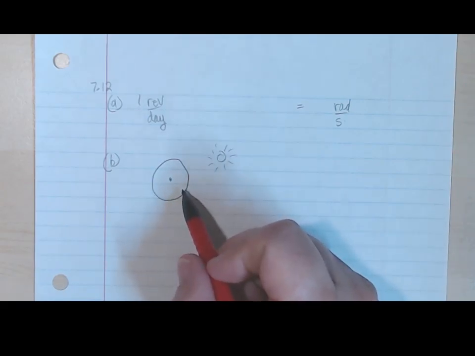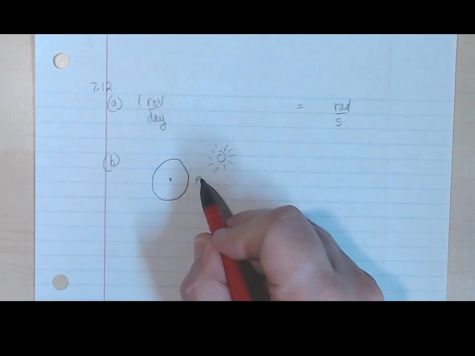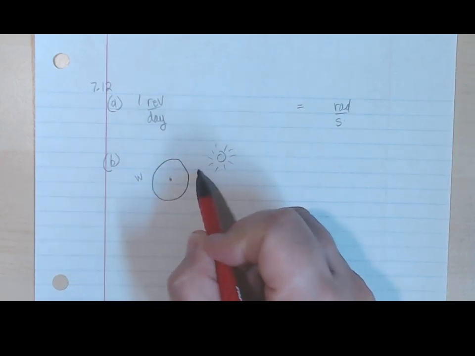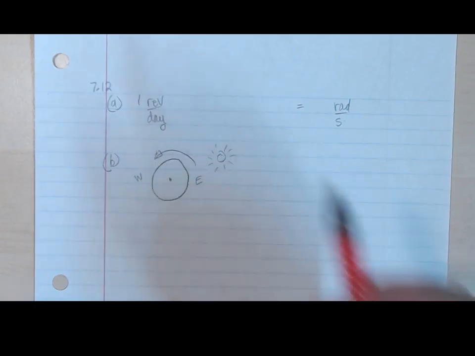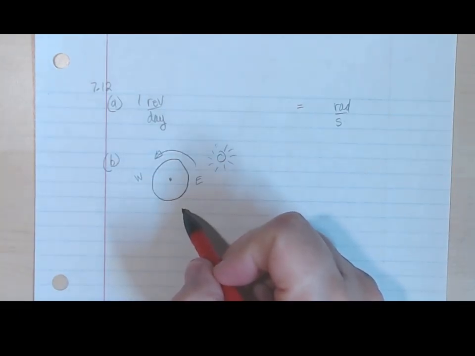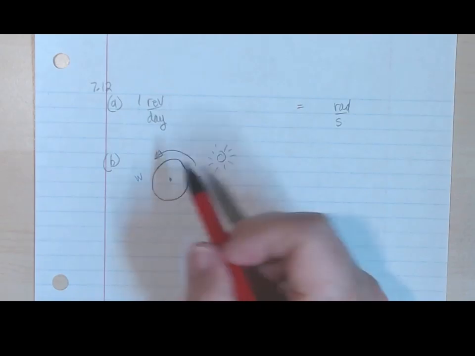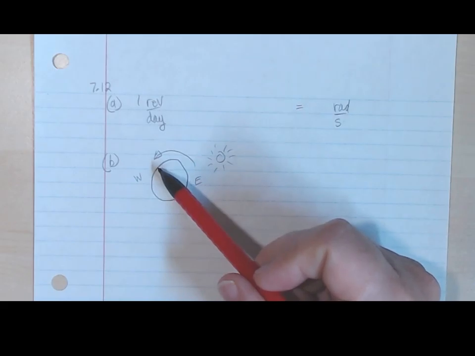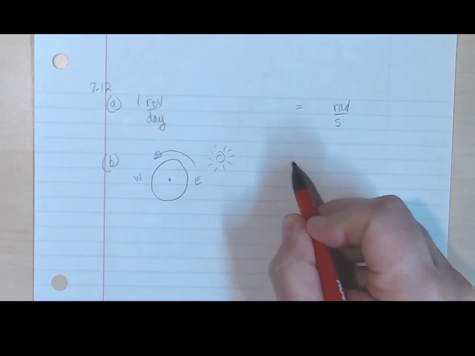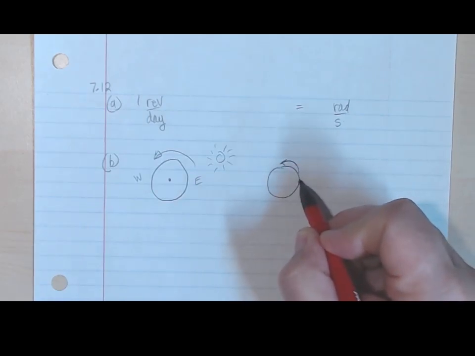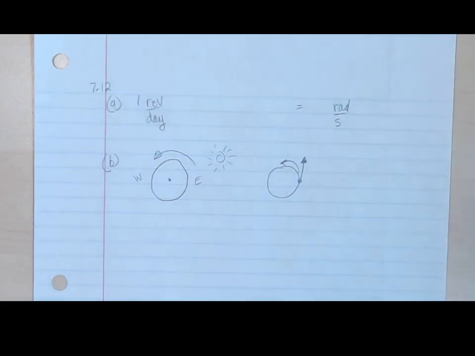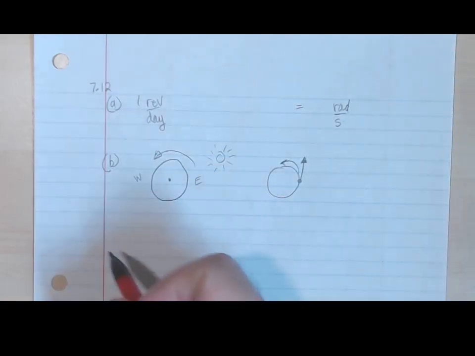Now when we see the sun rise in the east and set in the west, meaning the sun appears to travel across the sky from east to west, that tells me that that is the direction that the Earth is rotating. And if you recall, by definition, any rotations counterclockwise are positive. So the answer for this is considered a positive rotation. Now if it's a positive rotation this way, then that means the velocity at any particular point is pointing up, which would make it also positive.